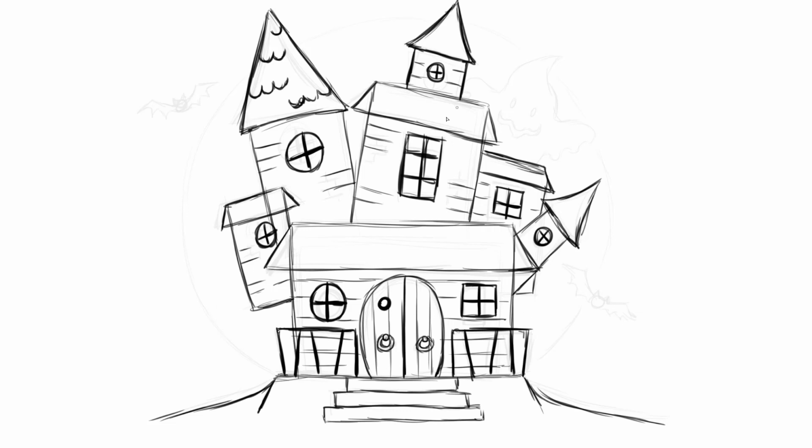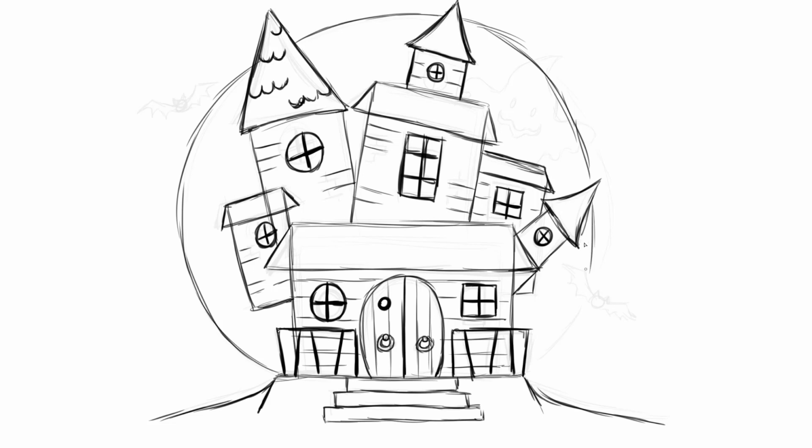And what I like to do, behind my haunted house, I like to draw the moon. And that's just a big circle, so behind the house I'm going to draw this big full moon behind it. Very much like a werewolf full moon. Now, a haunted house is the last place you want to be if it's a full moon, trust me. Okay. Nice big circle behind that.